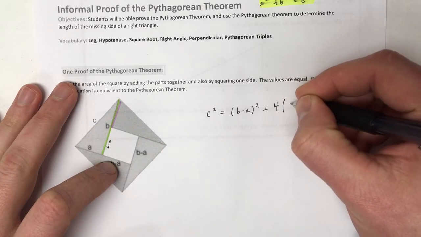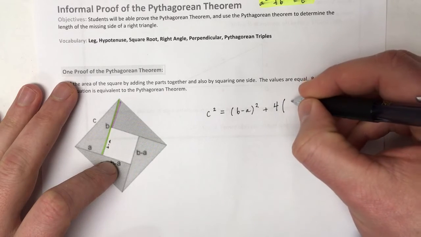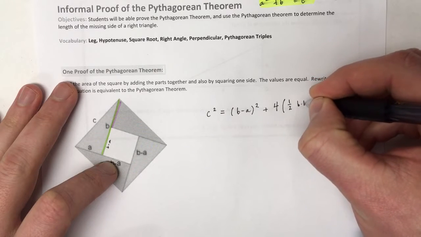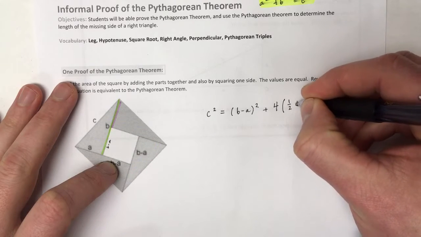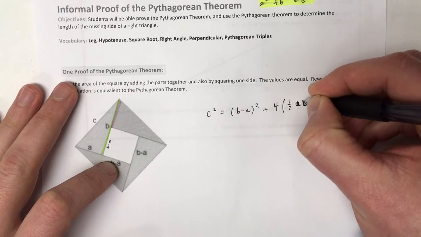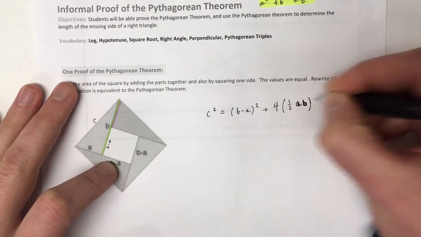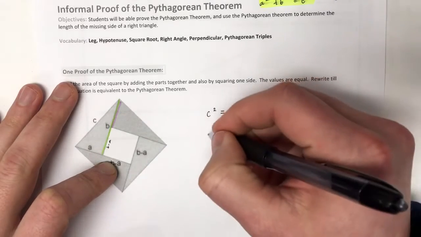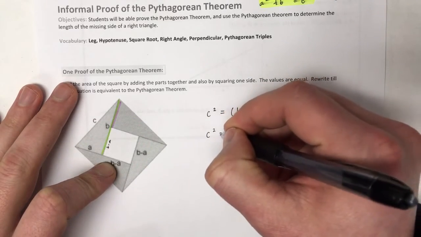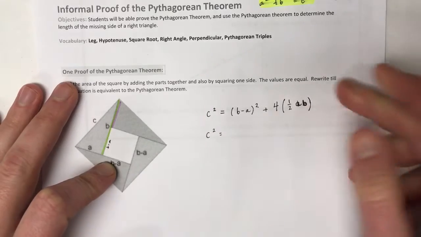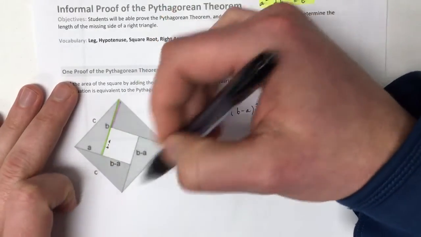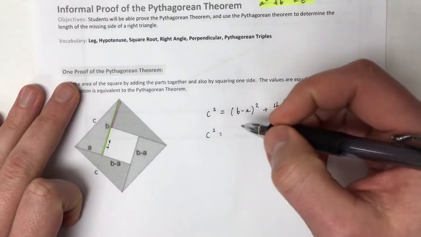The area of a triangle is 1/2 base times height, so 4 times 1/2 times base times height, which is really a times b. If I continue my calculations, hopefully it looks familiar to a different type of proof that we've done, where c squared is the middle square and then you have the 4 right triangles on the outside.